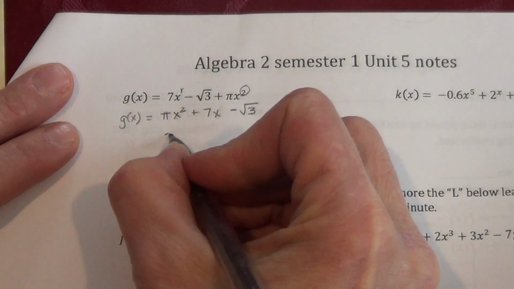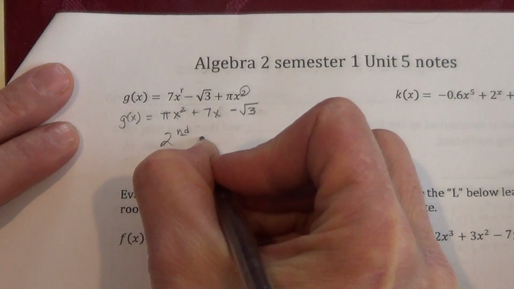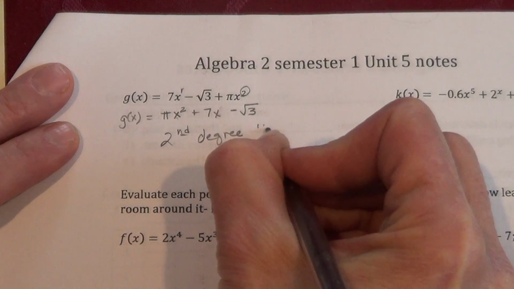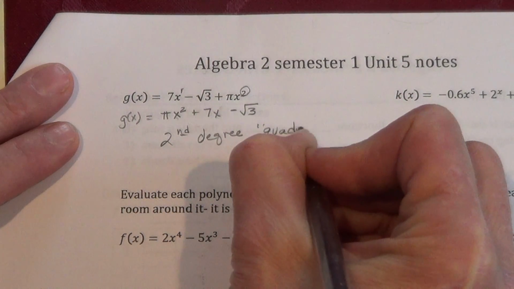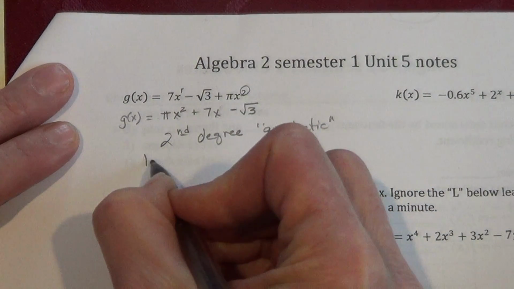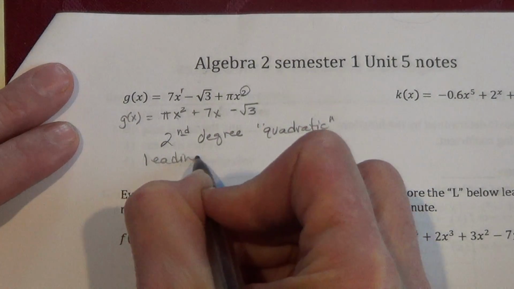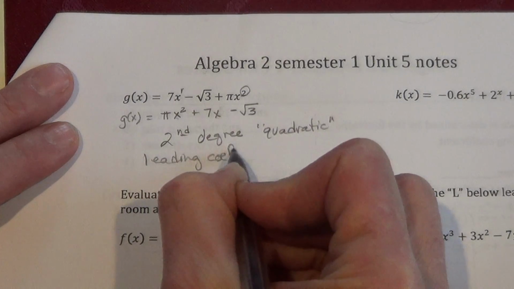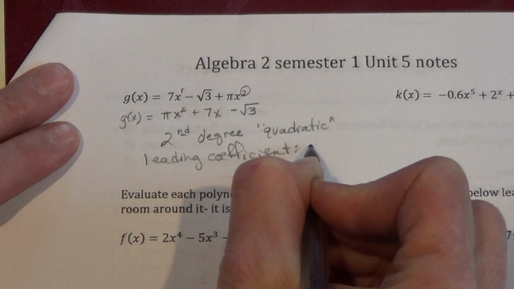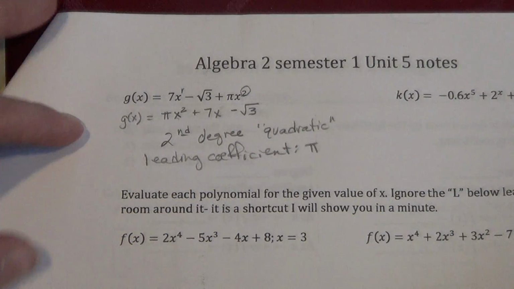Okay, this is a second degree, or a quadratic. And the leading coefficient is pi.